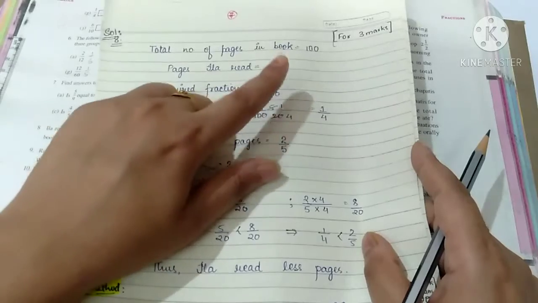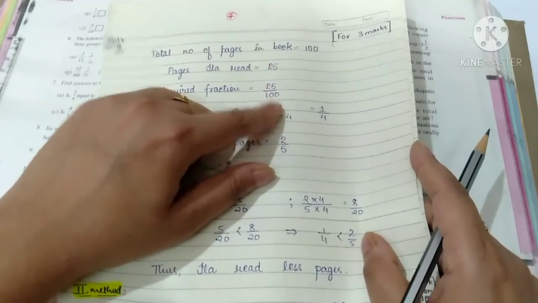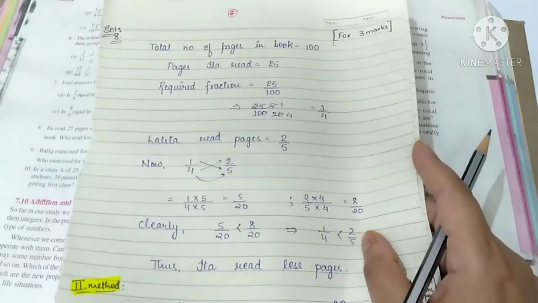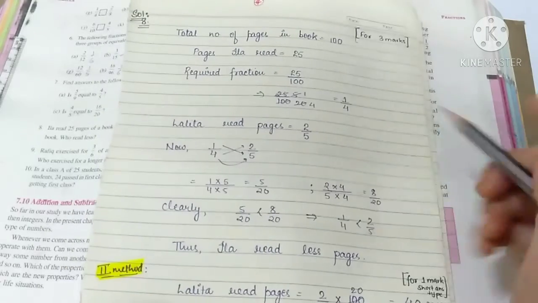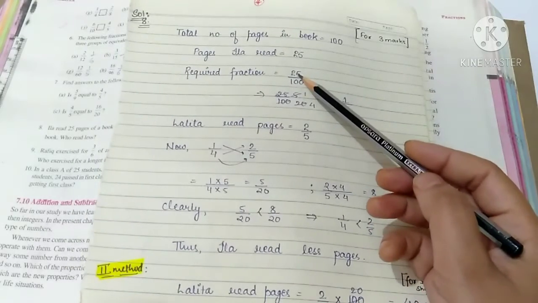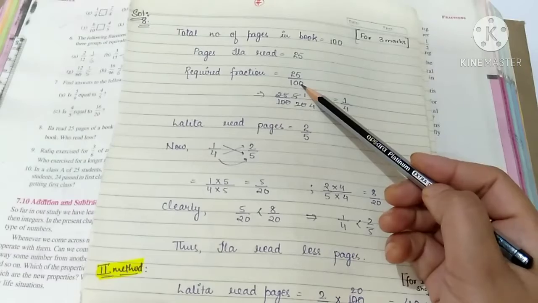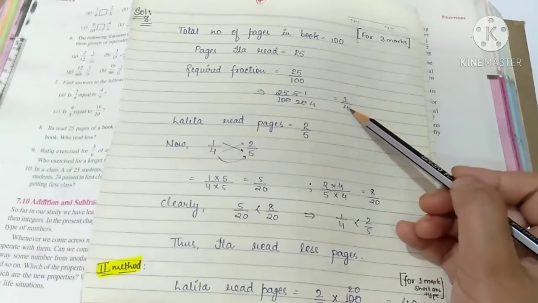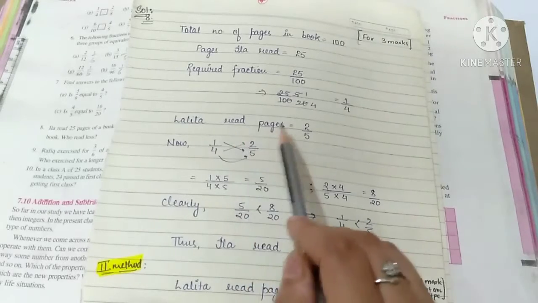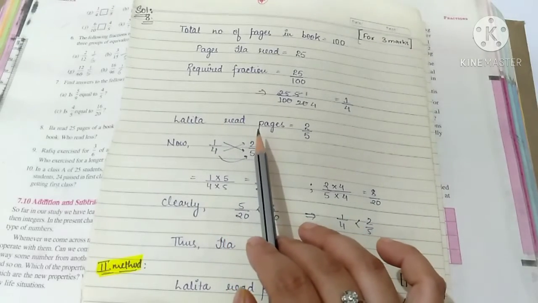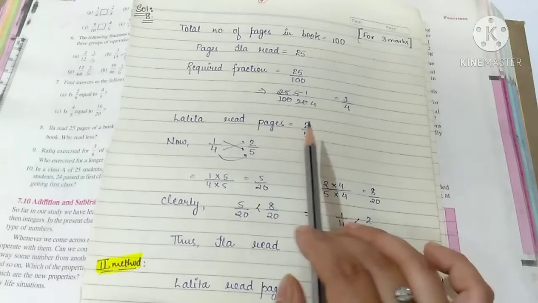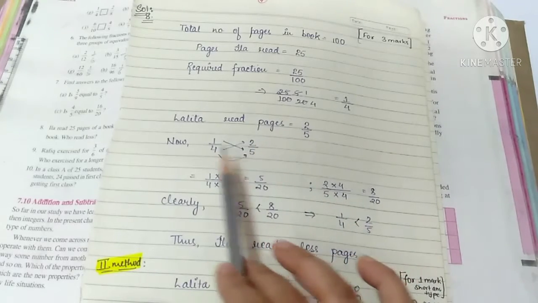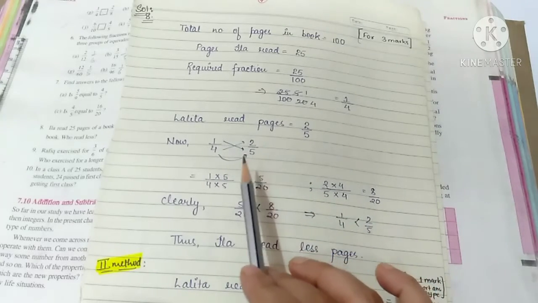Ela read, how many pages did Ela read? 25. So if we want to convert it into a fraction, if we want to find out the fraction of the number of pages, we can find it by this method. 25 out of 100. Okay, 100 is the whole and she has read 25. So the fraction will be 1 upon 4. Now the fraction for Lalita is already given, that she has read 2 upon 5 of the pages. Now we will make them equivalent fractions to compare.